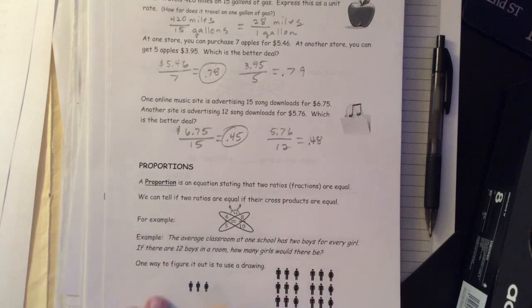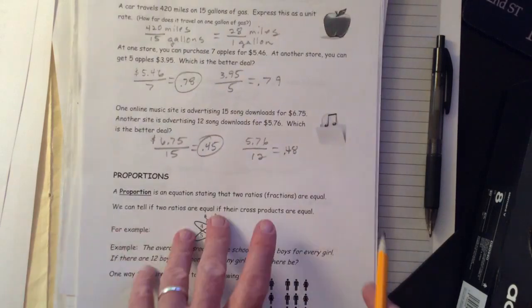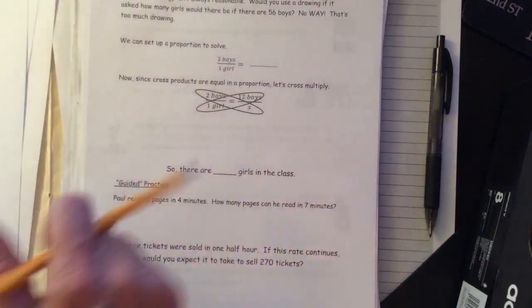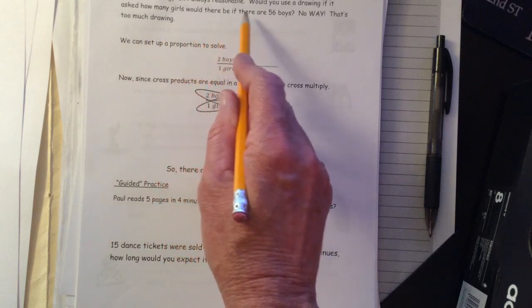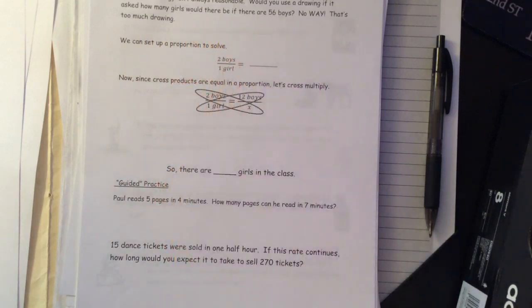I'm not going to use this because I like to just use numbers. And that strategy isn't always reasonable. Would you use a drawing if it asked how many girls would there be if there were 56 boys? No way, that's too much drawing. We can just set up a proportion.